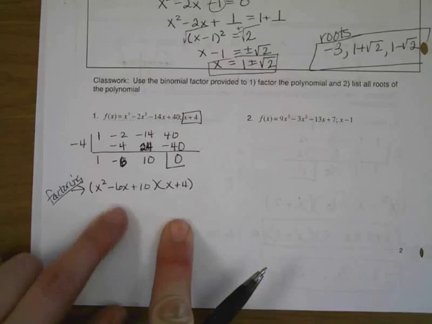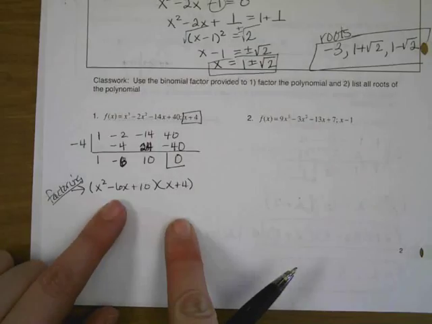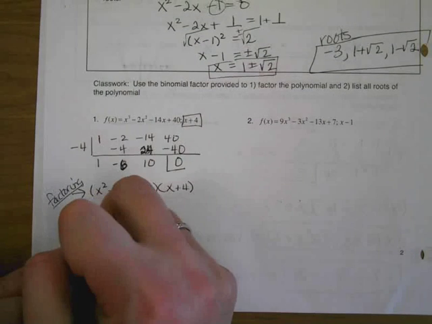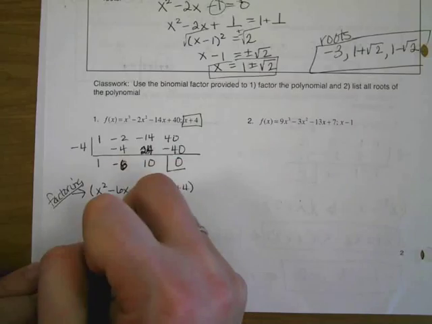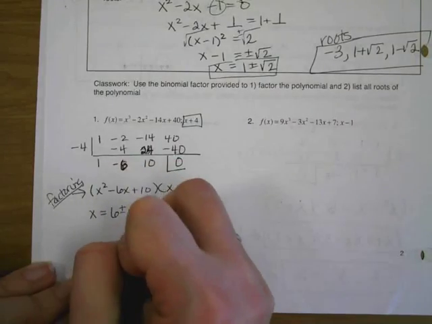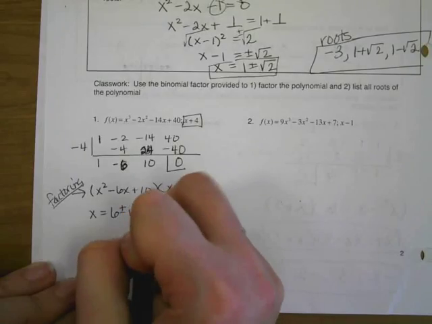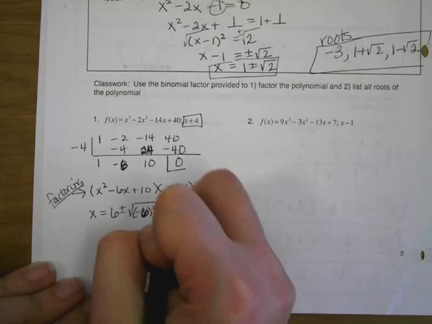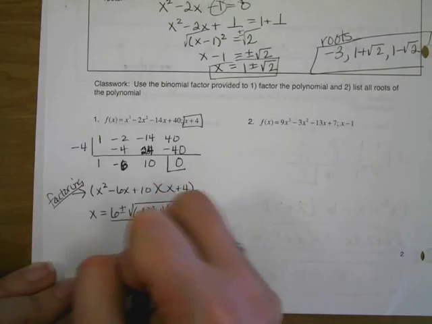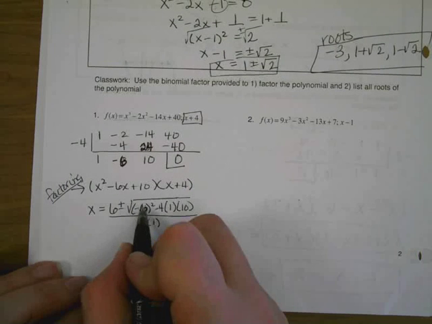This one's easy. I know that's negative 4. This one I'm going to have to use either the quadratic formula or complete the square. If you want to throw down the quadratic formula this time, we can. So it'll be 6 plus or minus the square root of negative 6 squared, which is going to give me 36, minus 4 times 1 times 10, all over 2 times 1.